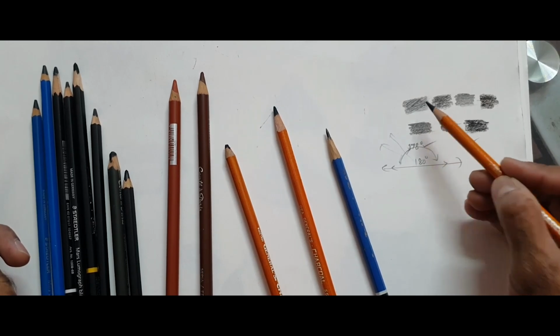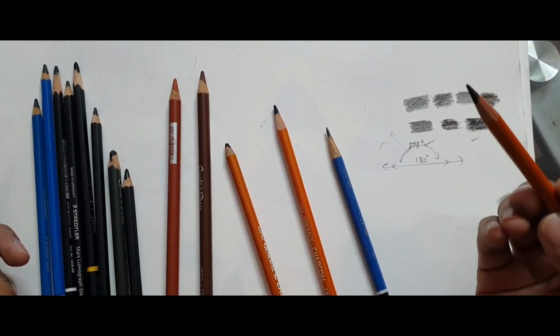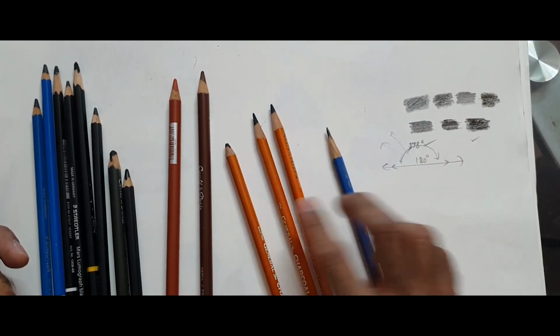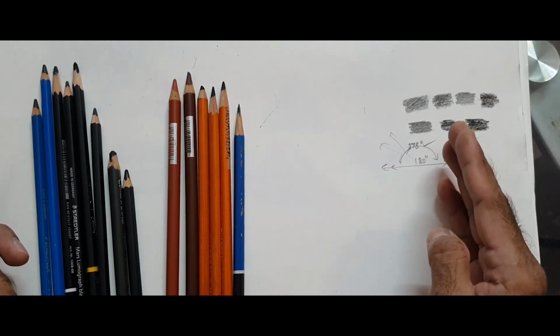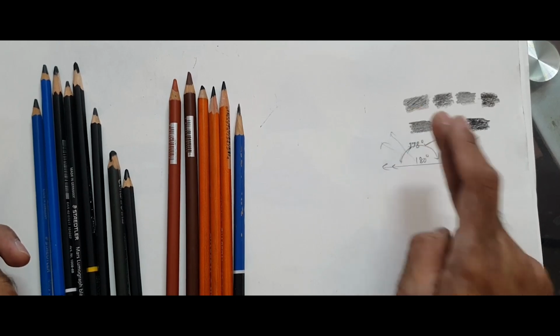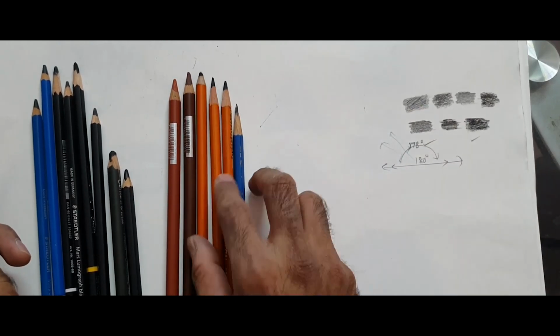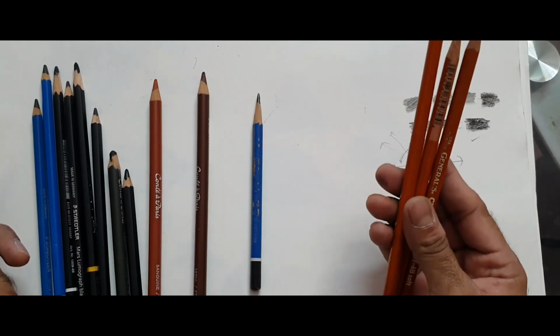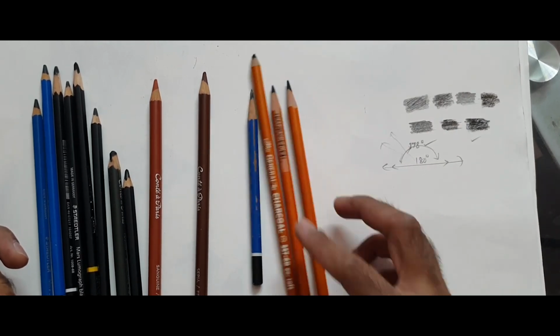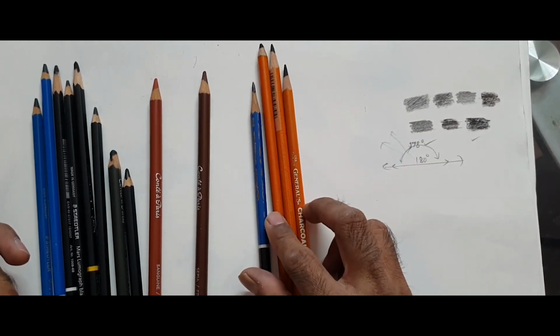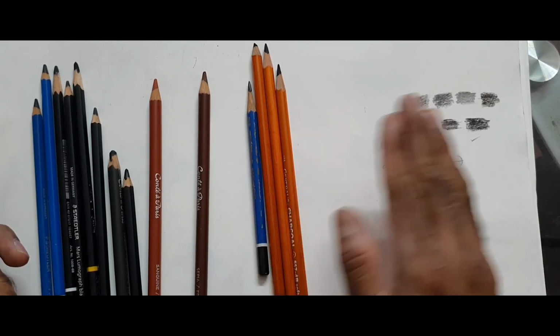Why? Because of the beauty of this General's charcoal. The basic difference is, graphite has a wax property which will not let charcoal work on it, but when you take General's charcoal, it might work. That means this General's charcoal has a wonderful quality which helps you to blend with graphite.